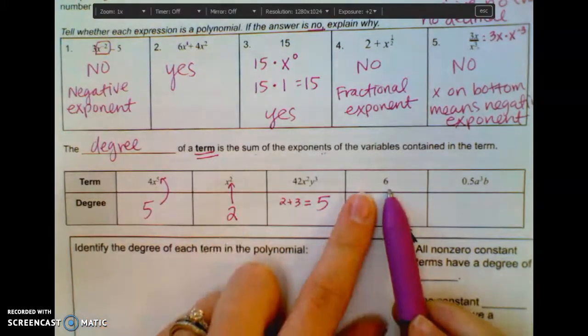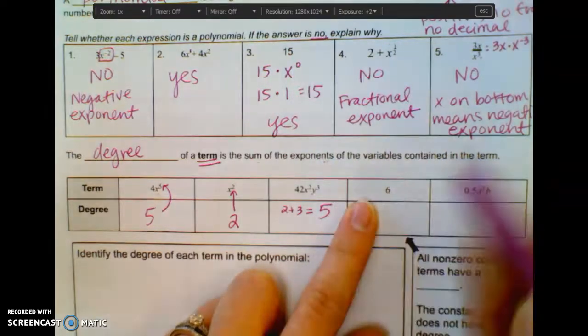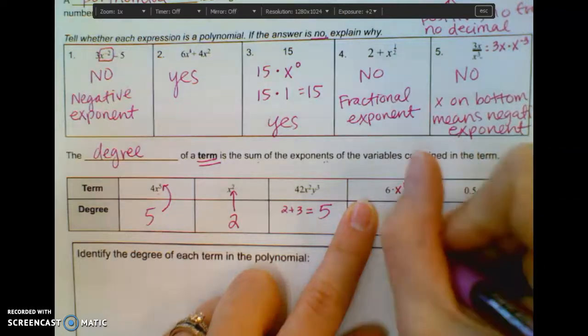We just have 6. Remember what we talked about up here. If I just have a constant, that's the same as having 6 times x to the 0. So that means my degree is 0.